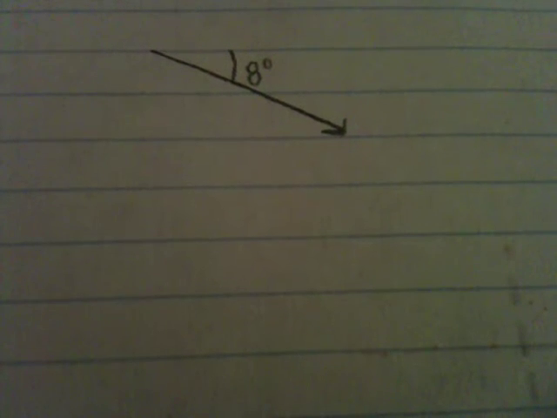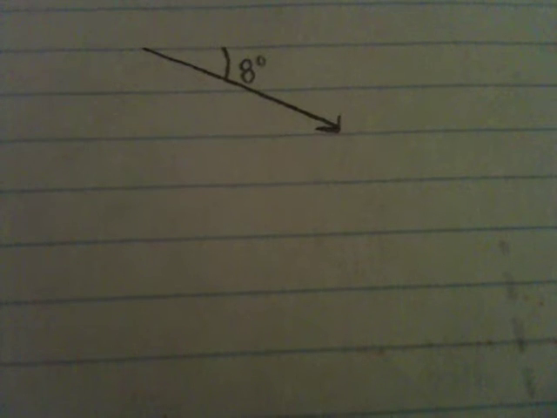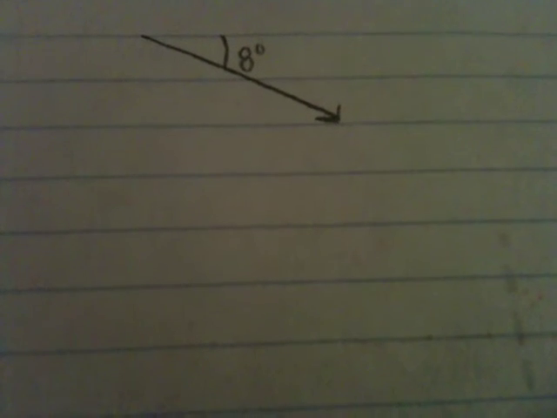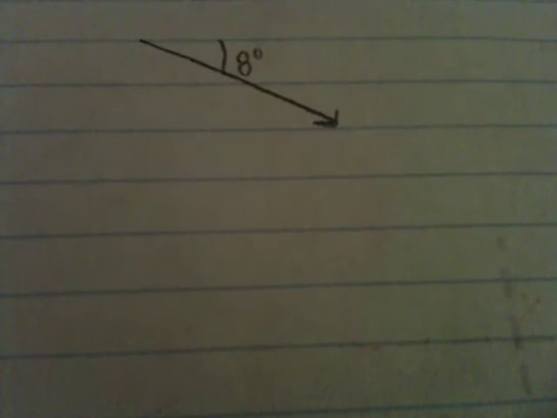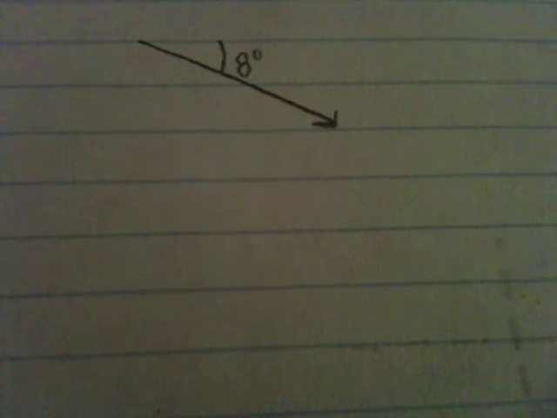This is number 3 in Concept 1, Vector Analysis. The problem asks you to break the following vectors into their respective x and y components. Each vector has a magnitude of 25 newtons. So this vector is 25 newtons. So let's break it up into the x and y components.